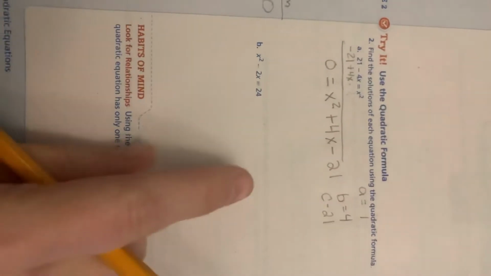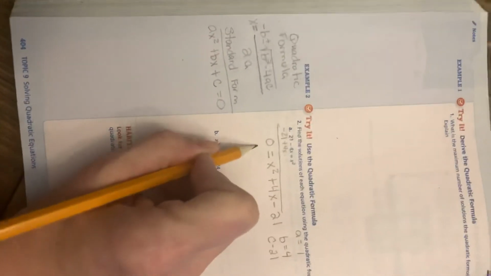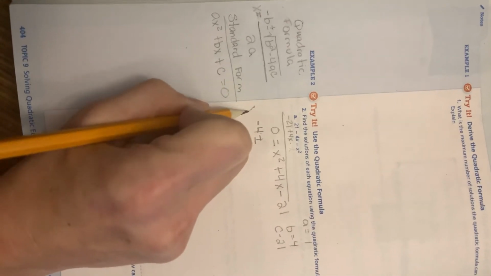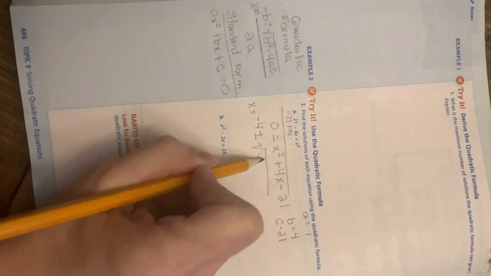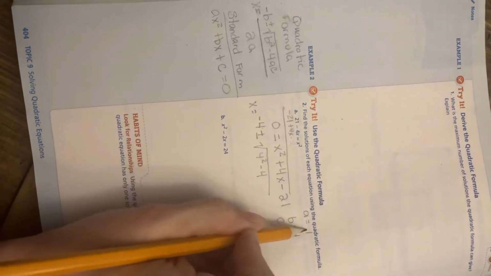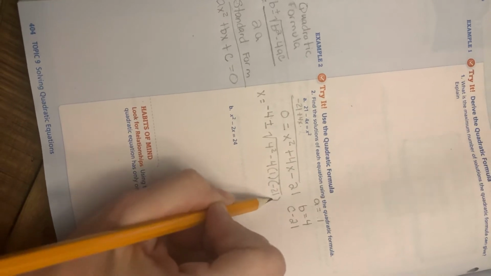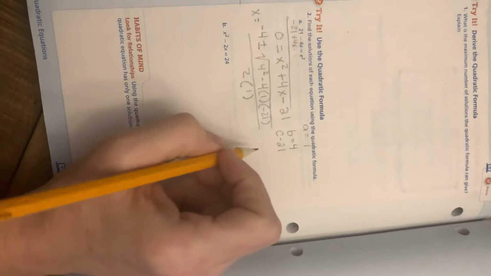All right, so we're going to go ahead and plug these numbers into the quadratic formula. Negative b, so negative 4 plus or minus the square root of 4 squared minus 4 times a times c over 2 times a. So all I did is plug it in so far. Then we're going to go ahead and do some of this math to make it a little less messy.